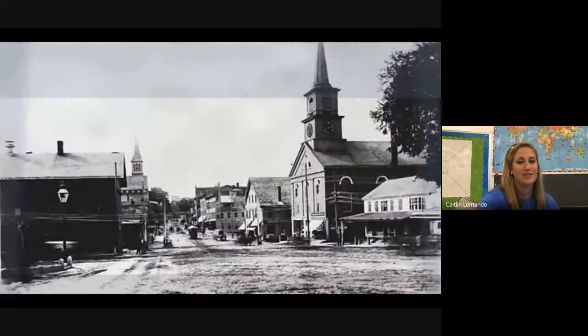Let's check out Main Street, Nashua, New Hampshire. What looks different? What looks the same? What's changed over time? What hasn't?